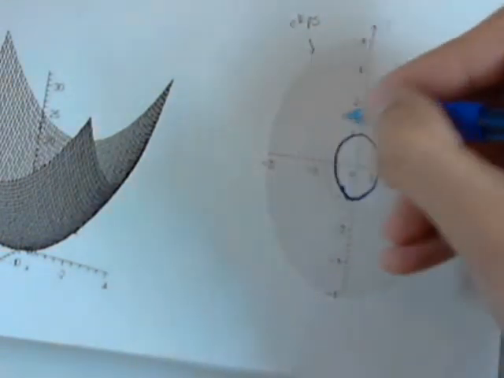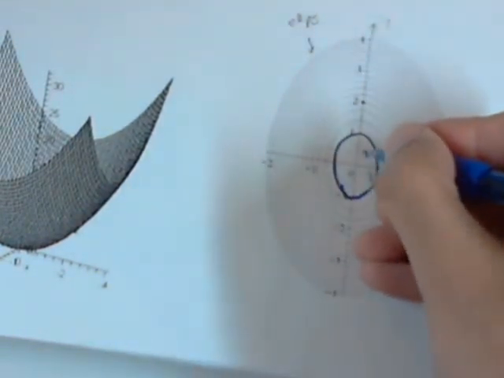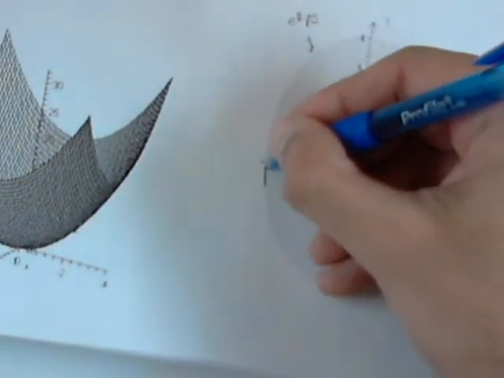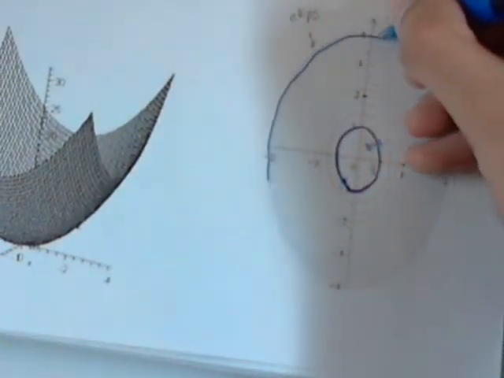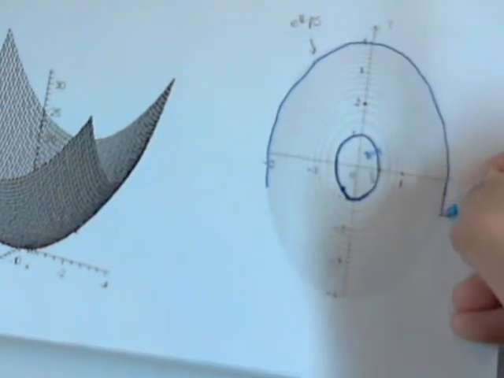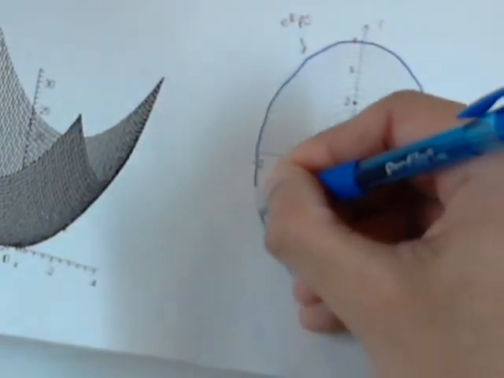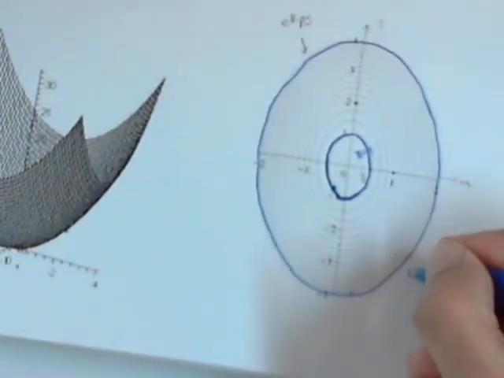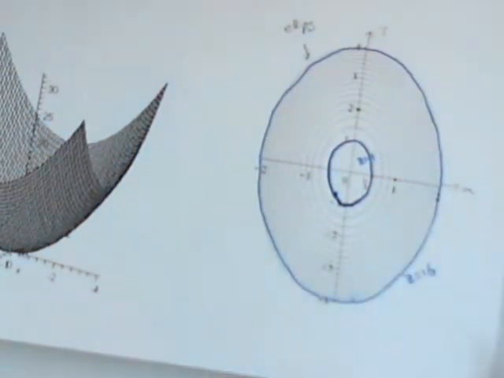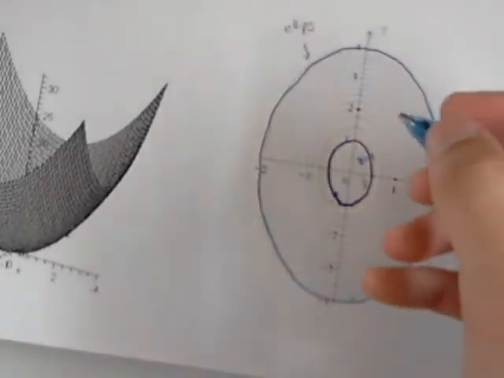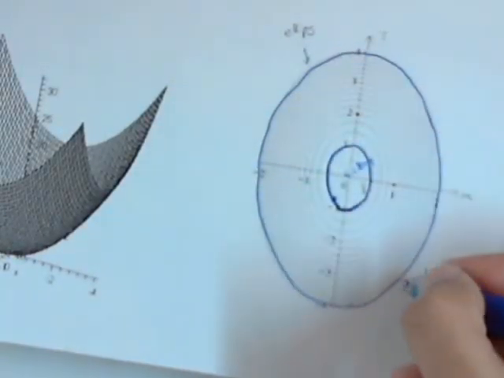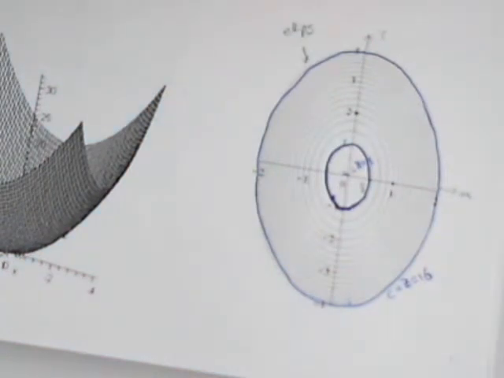And the outer curve, which is this one, is z is 16. Well, this z here is the c that we discussed for the level curve, right? This is just the c. It doesn't matter which one you choose, either c or z.